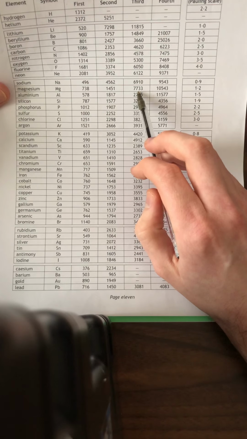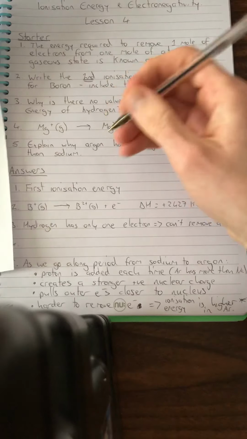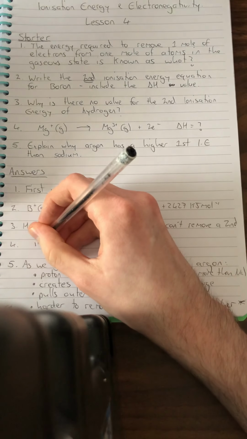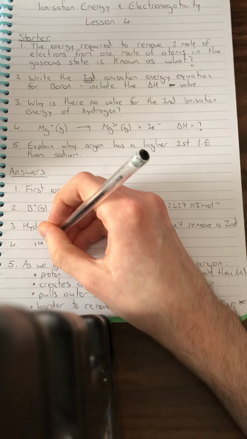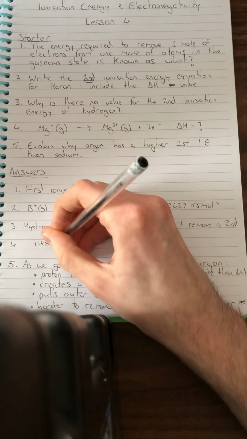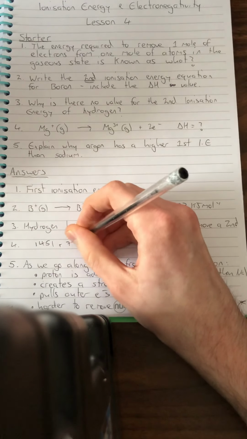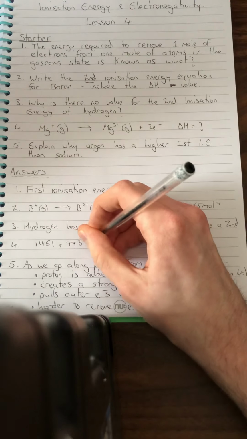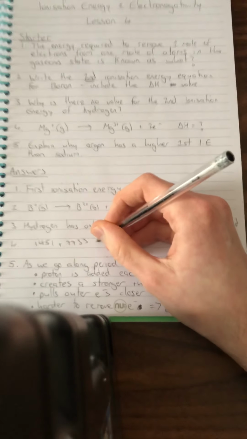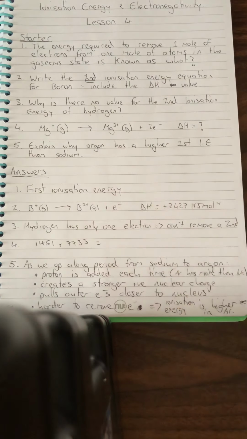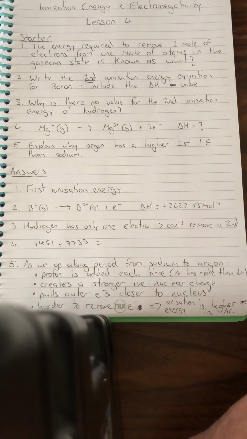so that is 1451 add 7733. I could do it in my head, but let's just use a calculator.